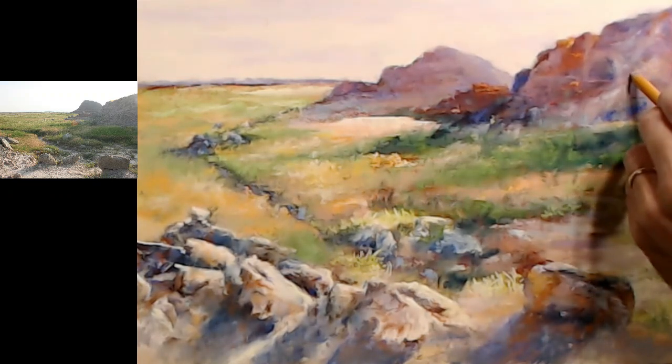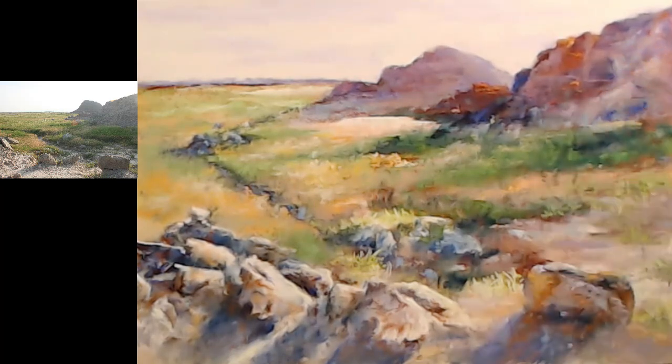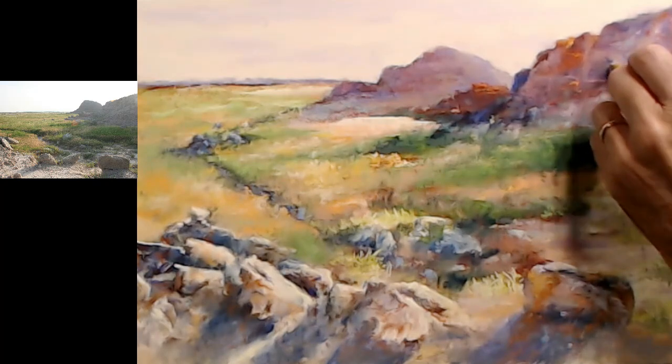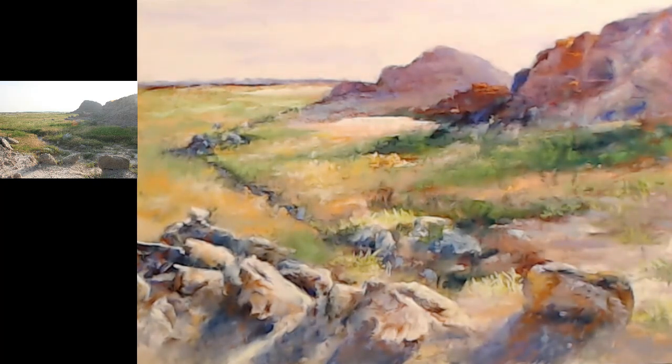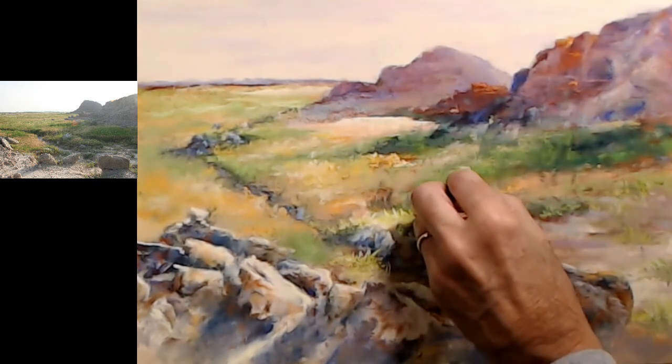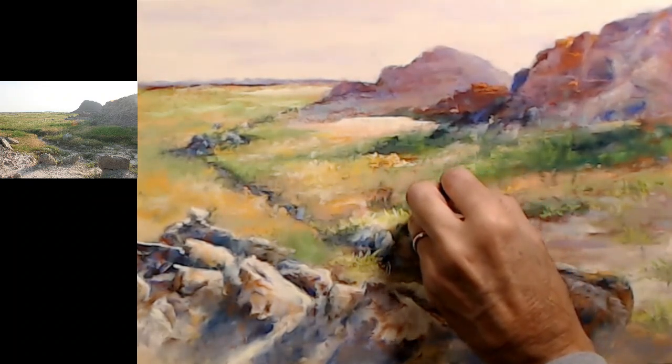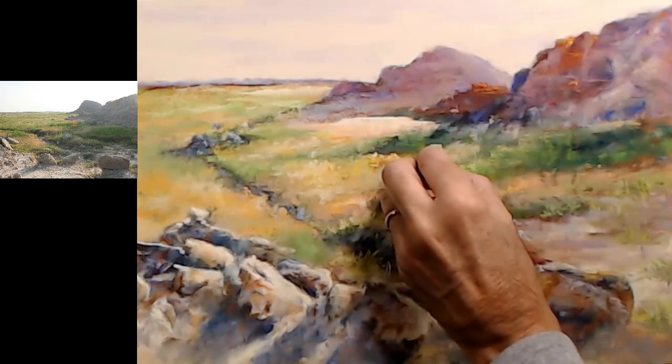And I'll go over some of the whitish, grayish areas just to bring in some of that orange color into the buttes in the back, and also help soften the edges there where the sun is peeking along the tops and the sides of the buttes.